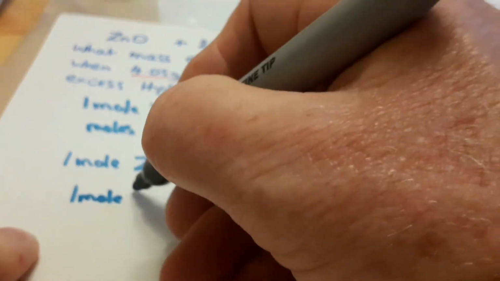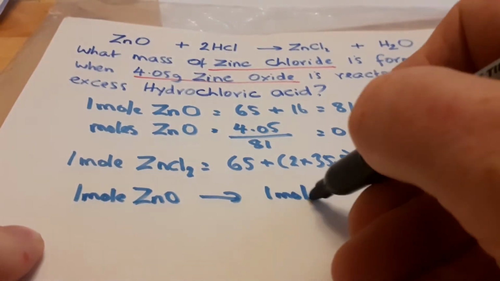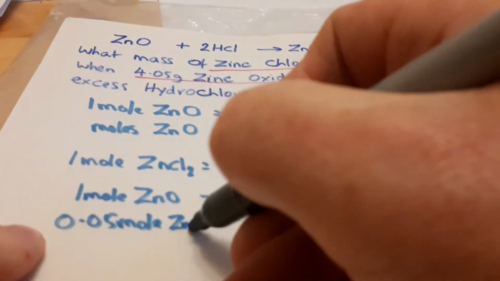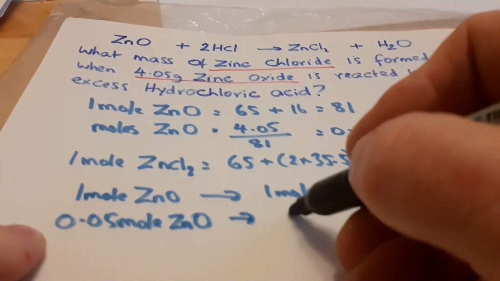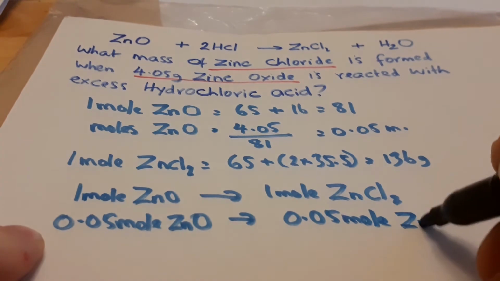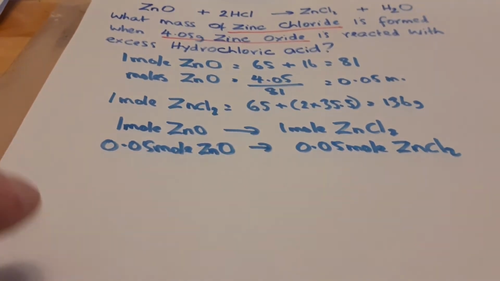So 1 mole zinc oxide goes to 1 mole zinc chloride. So 0.05 moles zinc oxide will form 0.05 moles zinc chloride because the ratios are the same, 1 to 1.